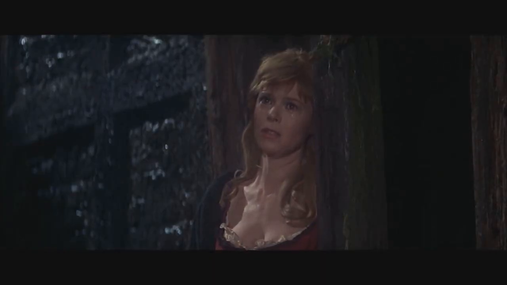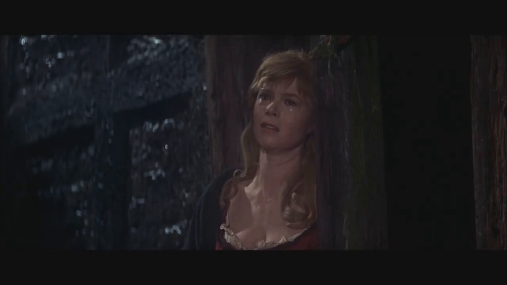Shani Wallis captures the sympathetic nature of Nancy and really sells her performance of the song As Long as He Needs Me, and Oliver Reed presents easily the most terrifying portrayal of Bill Sikes I've seen on screen.